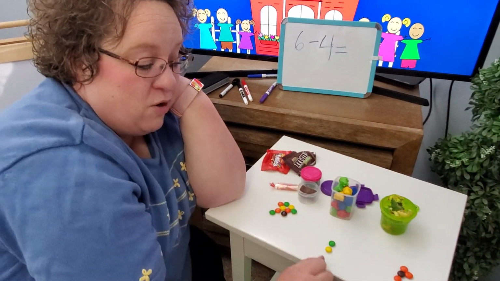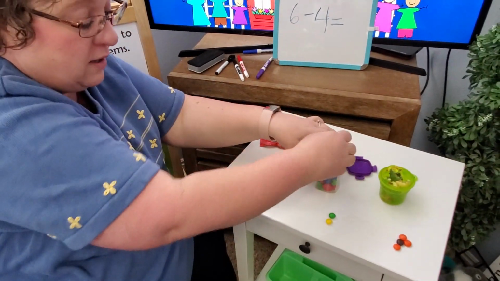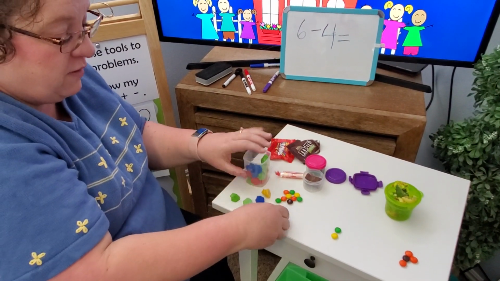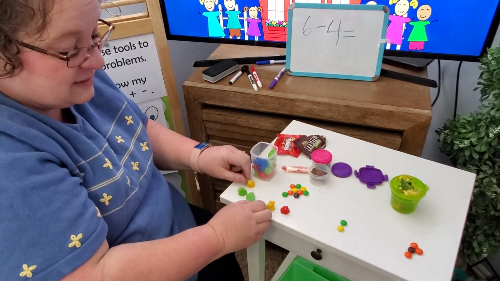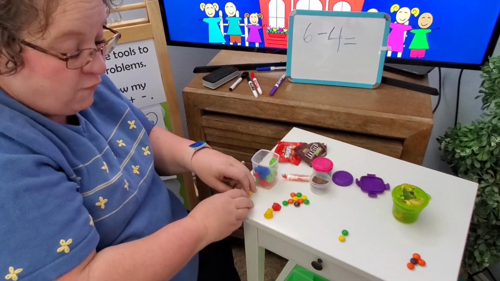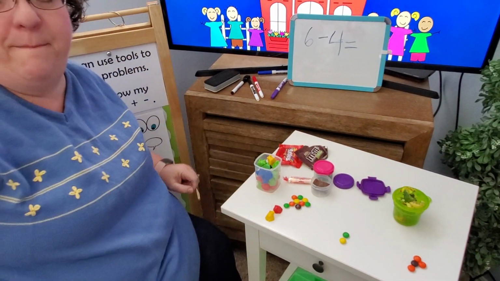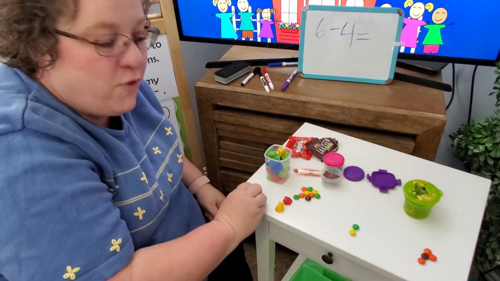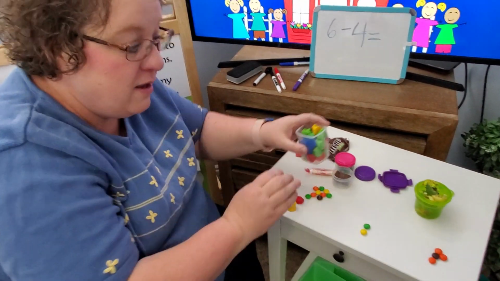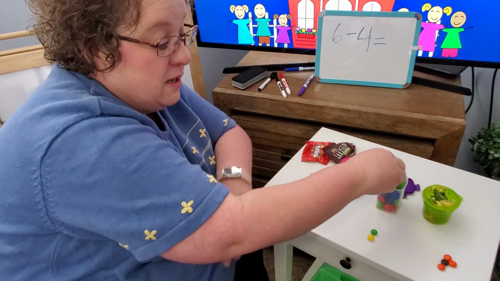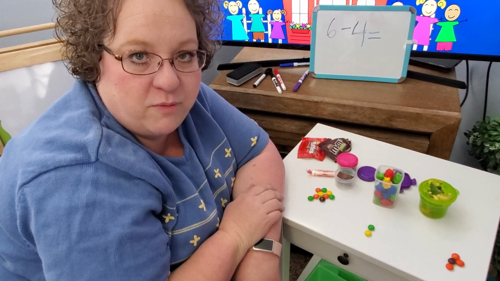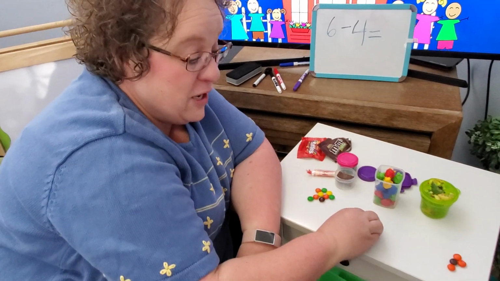So they're taken away. If you were using the frogs, you would actually put out, let me show you really quick, I'm sorry, friends, you would actually put out 6 frogs, okay? And you would actually put 4 frogs back in the cup. You wouldn't get more frogs out. You would actually put 4 frogs back in the cup, okay? But since we used the M&M treats, the monster came, gobbled those 4 up, unless you're not done with your mouth, so that you can see.